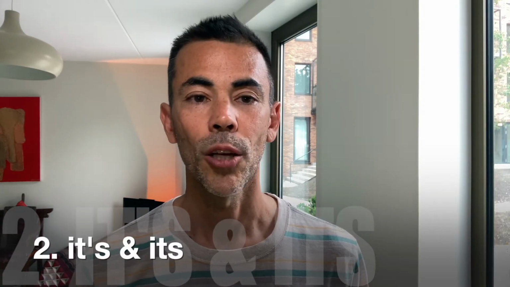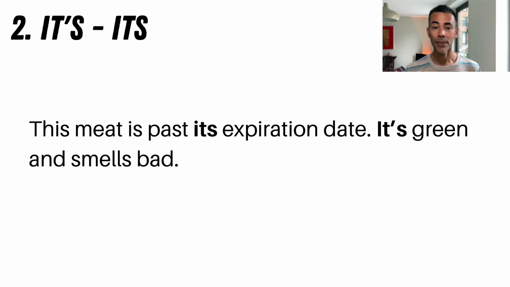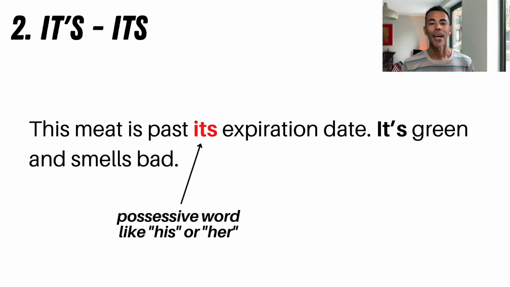Now the second common error. It's, apostrophe S, and its, no apostrophe. Here's an example. This meat is past its expiration date. It's green and smells bad. Its, with no apostrophe, is the possessive word, like his and her, but for nouns with no gender. The meat is past its expiration date. That's the expiration date that belongs to the meat.